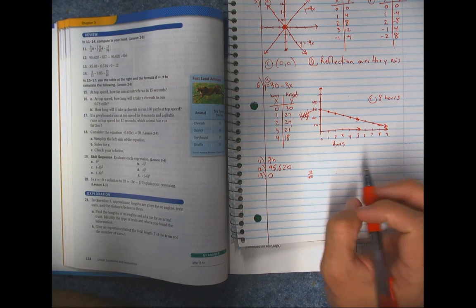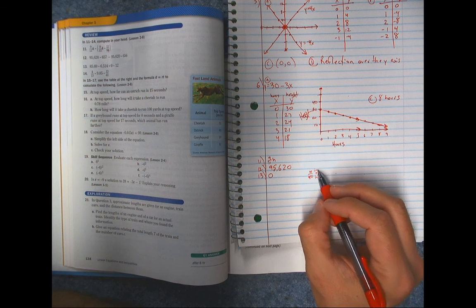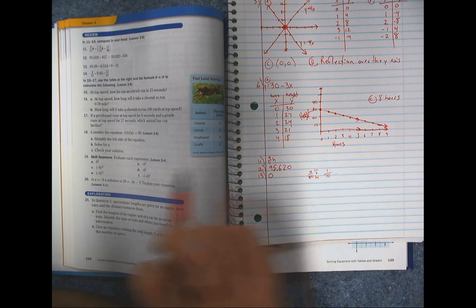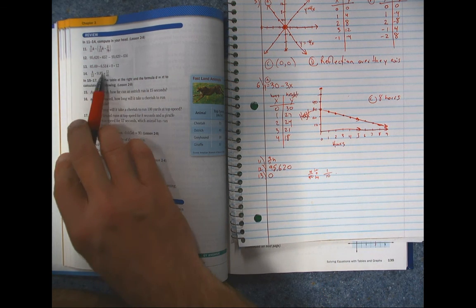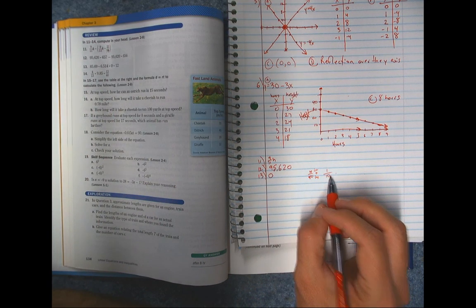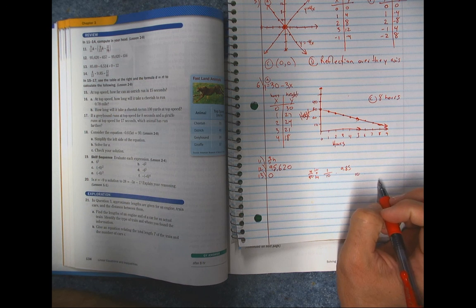If I simplified 4 over 40, dividing this by 4 and this by 4, just in my head, 4 divided by 4 is 1, 40 divided by 4 is 10. So the 13s cancel, and 4 over 40 basically is 1 over 10. And so I'm left with the 9.85 on top, and I'm left with a 10 on the bottom, basically.